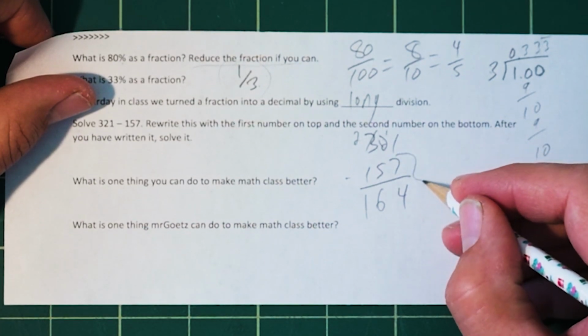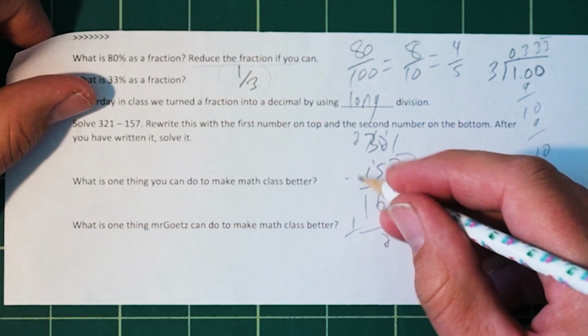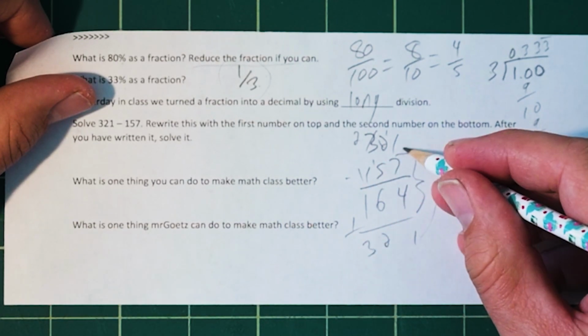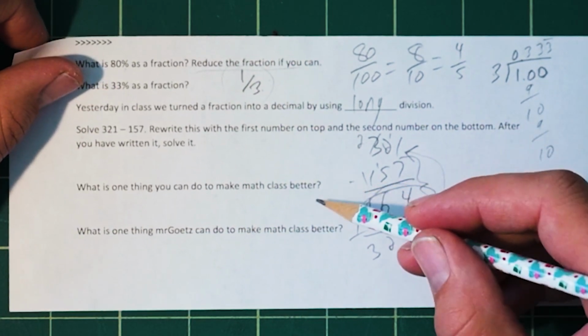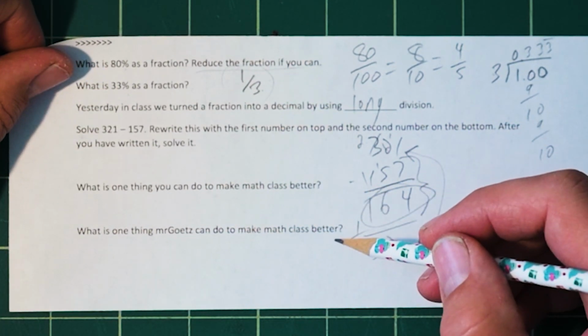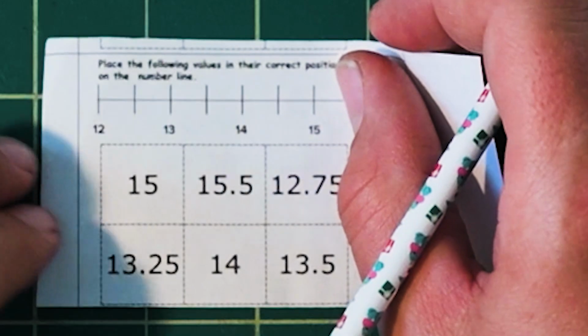You can always check your work by adding these two numbers. Let's add these and check our work. 1 for up there, 2, 1 for up there, 321. 321 matches. That's the way to do a check. So that's your answer right there. What's one thing you can do to make math class better? What's one thing Mr. Goetz can do to make math class better? Very good stuff. And then here's another bell ringer that we did.